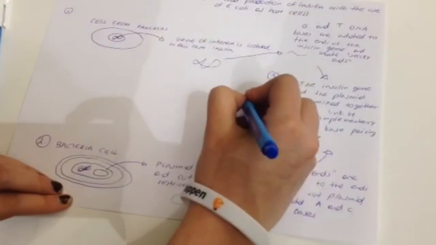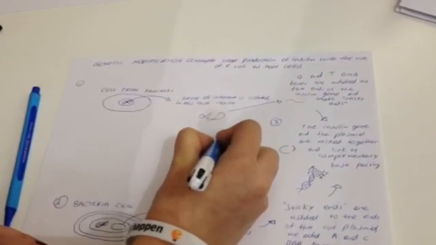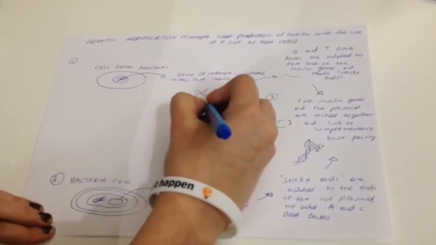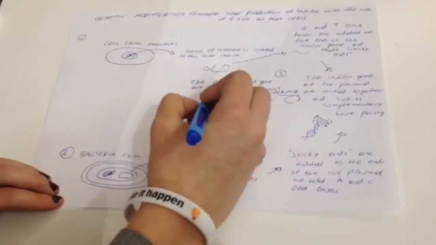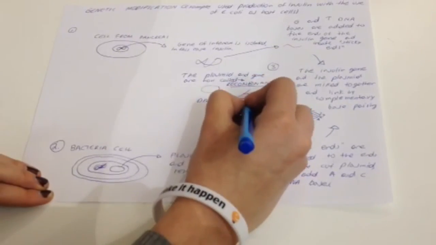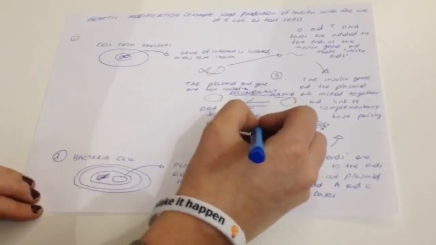But now, instead of adding guanine and thymine DNA bases like we added on the insulin gene, we'll be adding their complementary bases, which are cytosine and adenine. So when the insulin gene and the plasmid are mixed together, they link by complementary base pairing, what happens between guanine and cytosine and thymine and adenine.